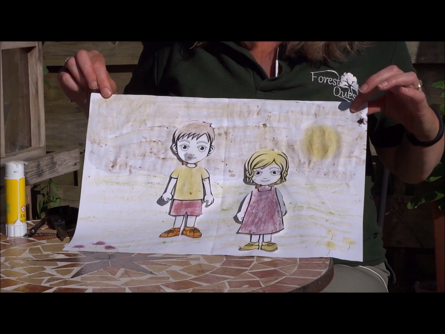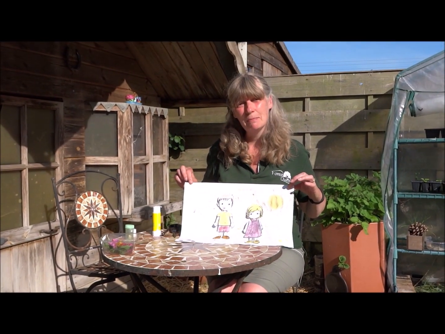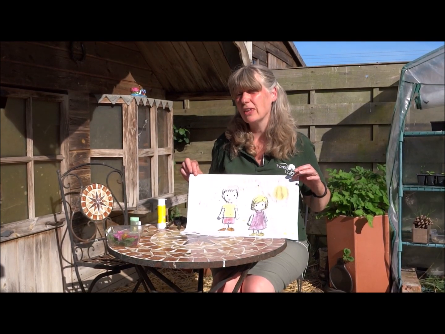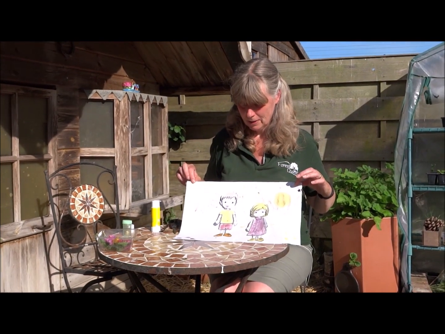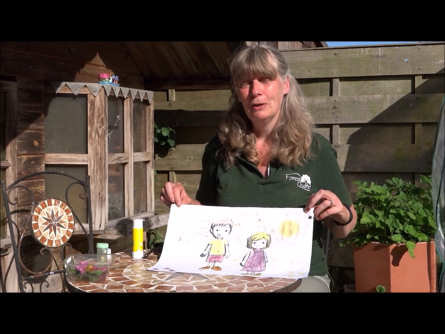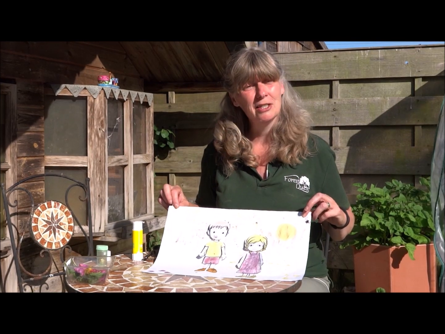Hopefully you will get a natural picture using the natural dyes in petals, grass, leaves, soil, anything else that you think might work. Please check with your mum and dad first before you pick your flowers or use the things from the kitchen, but have fun experimenting.